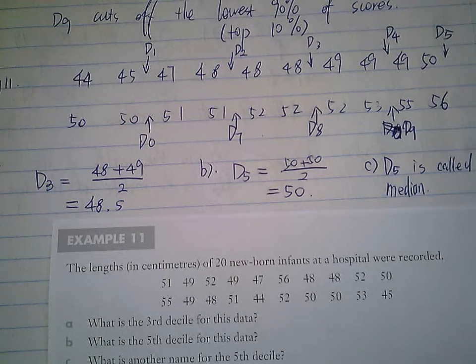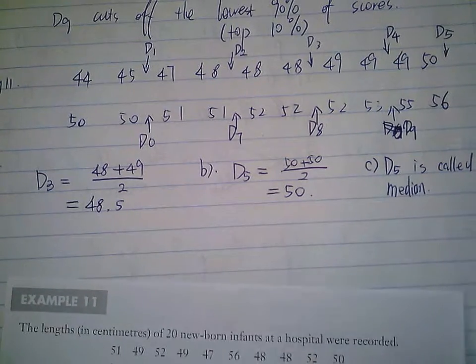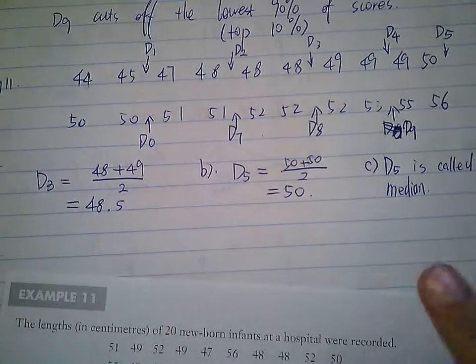Is that okay? Good. What are you doing? You are not copying that down. Rod. Okay, let's have a look. Part D.